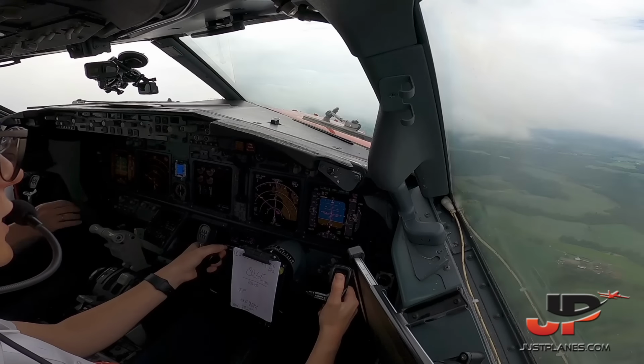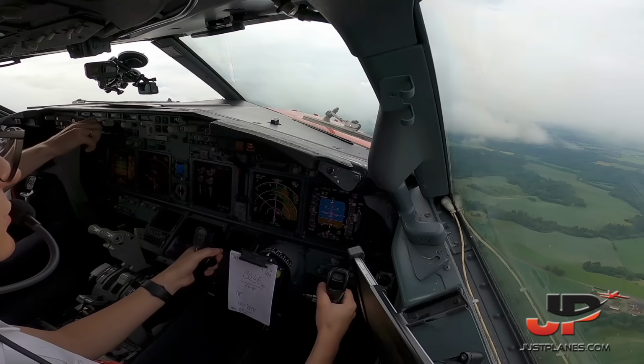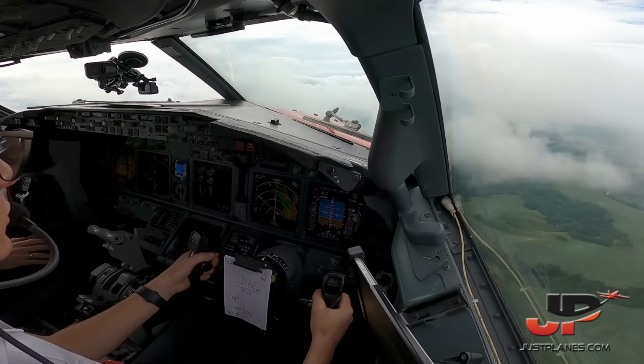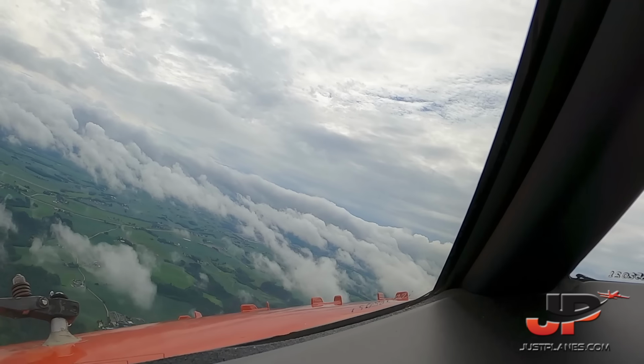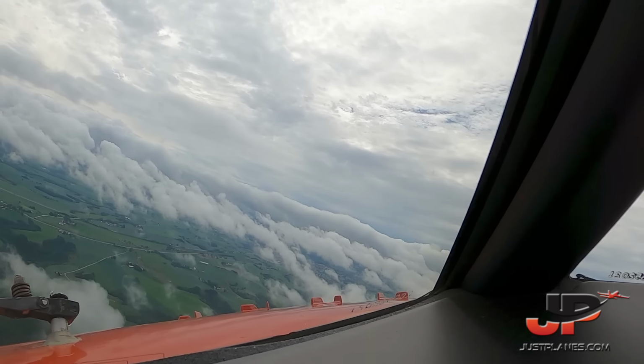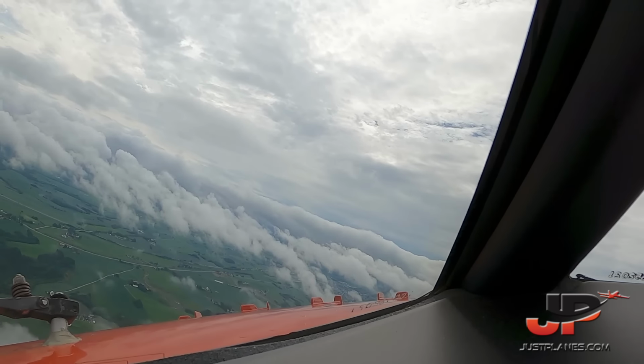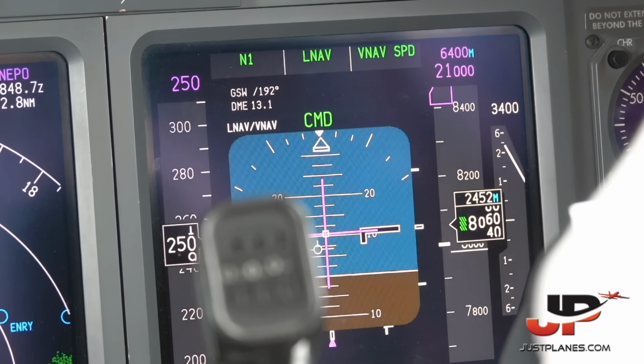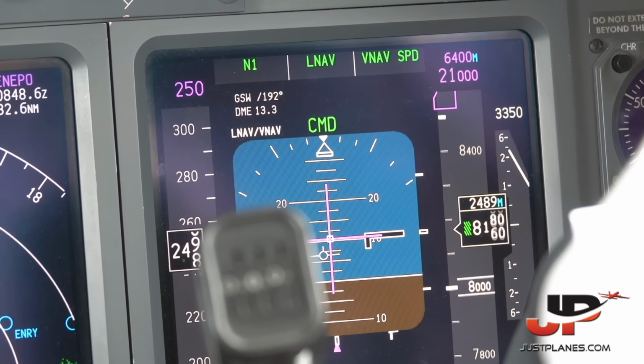Speed intervention, select 220. Speed 220 ascent. Nordic A2 Golf Echo, identified, climb to flight level 210, free speed. You can expect base turn 5 miles before T-plan. Systems are 1 Yankee Juliet.